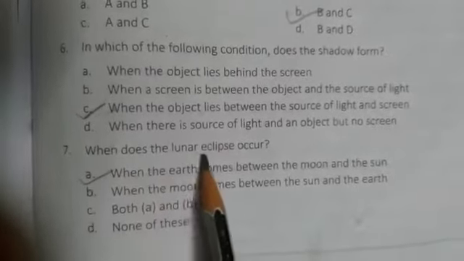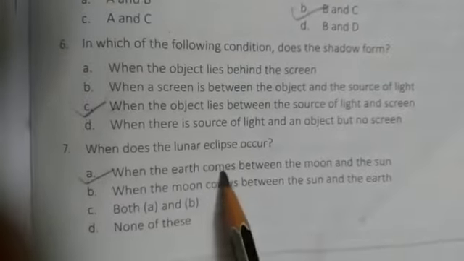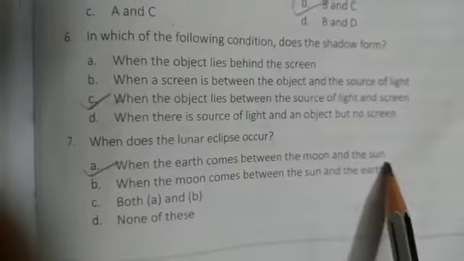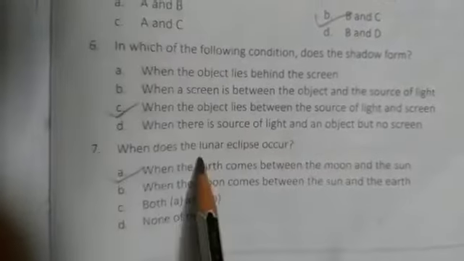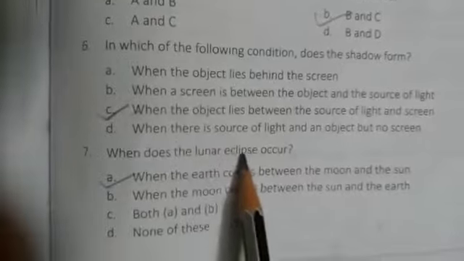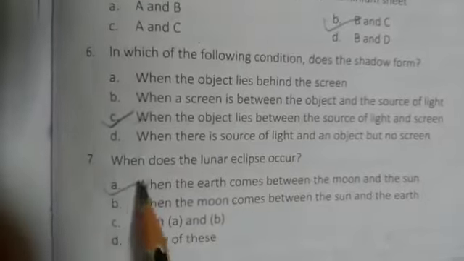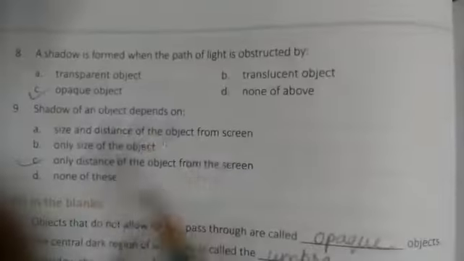Now question number 7, when does the lunar eclipse occur? Option A, when the earth comes between the moon and the sun. Yes, you all know, when the earth comes between the moon and the sun, then only lunar eclipse occurs. So option A is the correct answer.